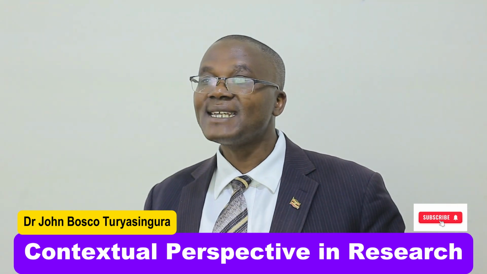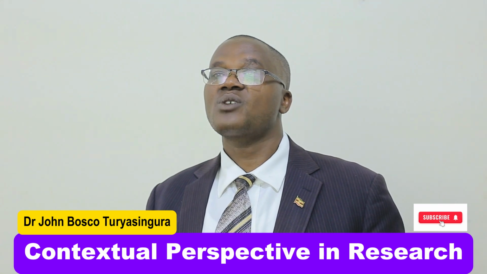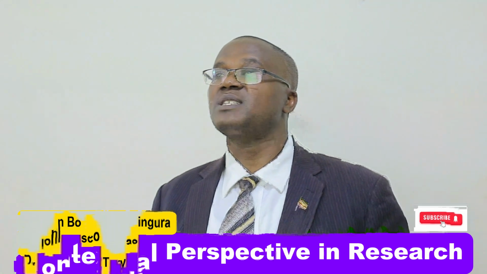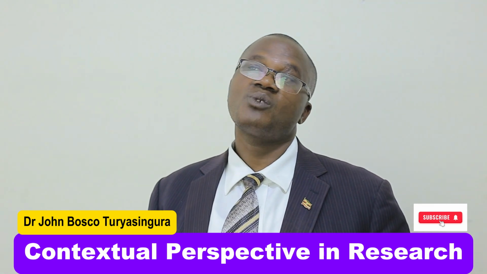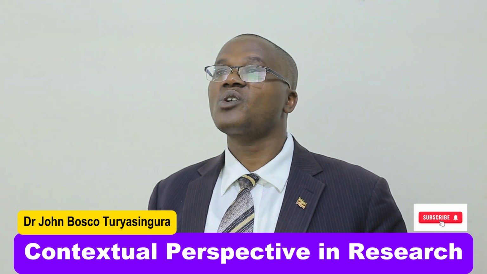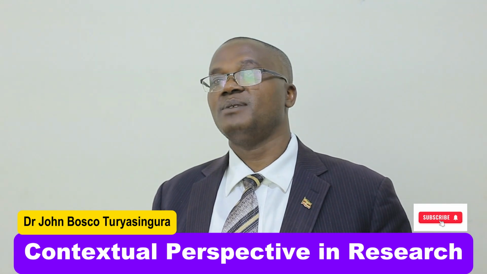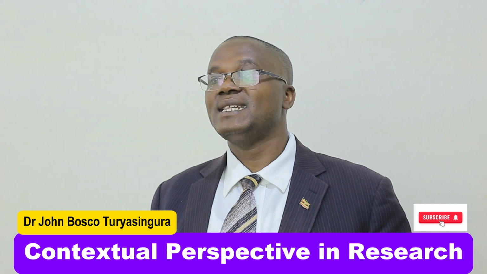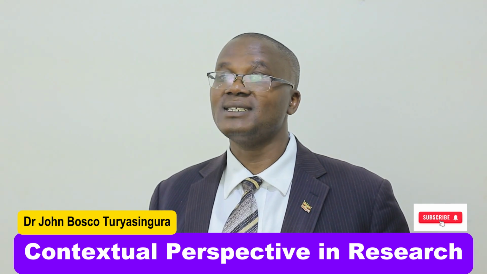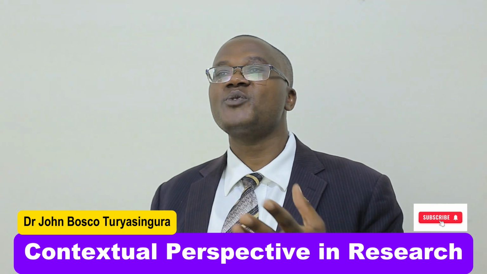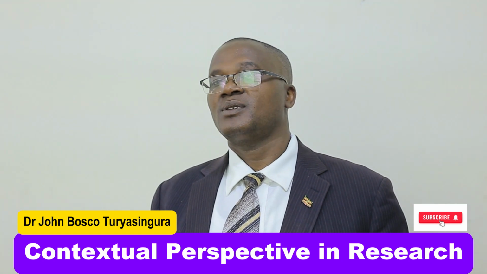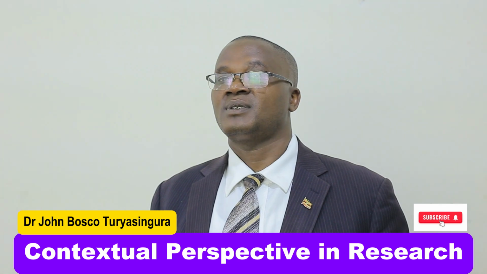In the background section, the contextual perspective narrows the study from general to specific settings. It describes the real situation on the ground. It explains local conditions influencing the problem. It justifies why the study is important in that area. It is the mother of the statement of the problem. It gives the rigor of the statement of the problem.